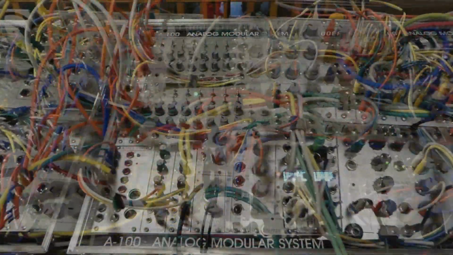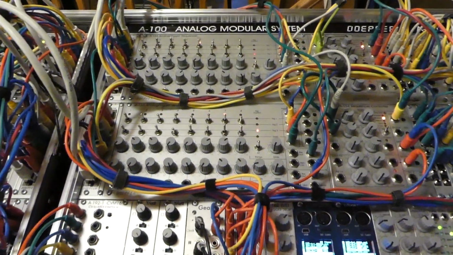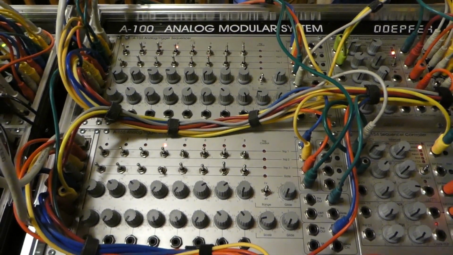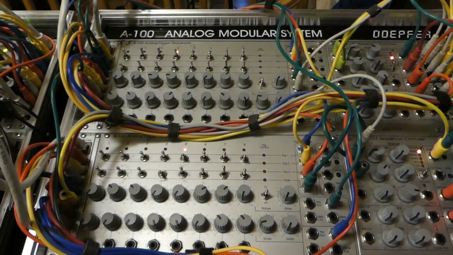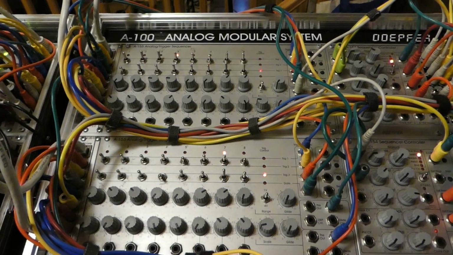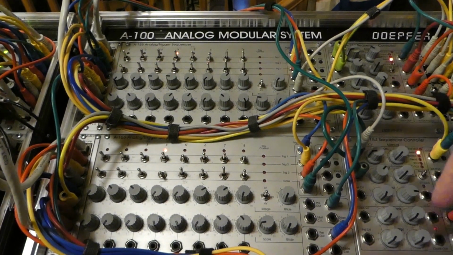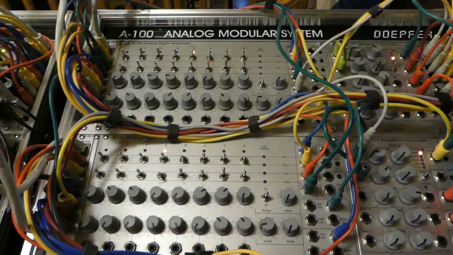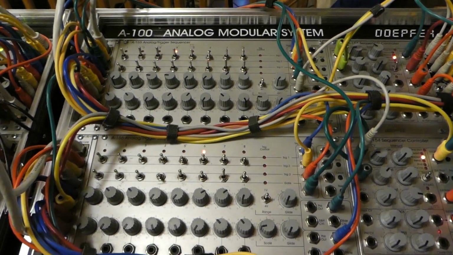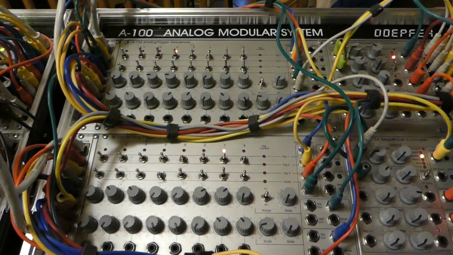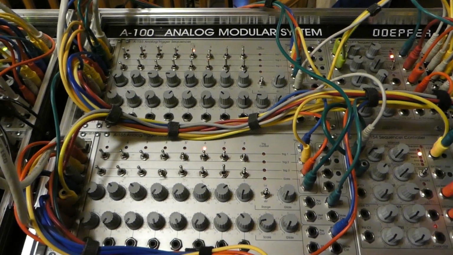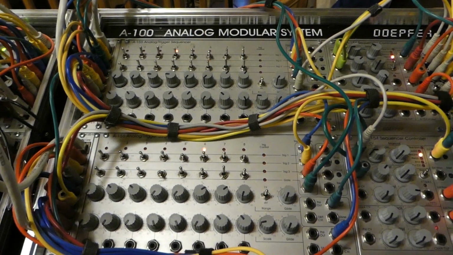So the right hand case also has two Doepfer A155 sequencers and A154 controllers, which provide gates and CVs for all the synth voices. Now these are controlled in various ways, so apart from the onboard manual controls here, we can send envelopes from the quad clock distributor and ADSR setup from the left hand case I showed you earlier, and stop and start triggers from the Intellijel µStep in that case as well.